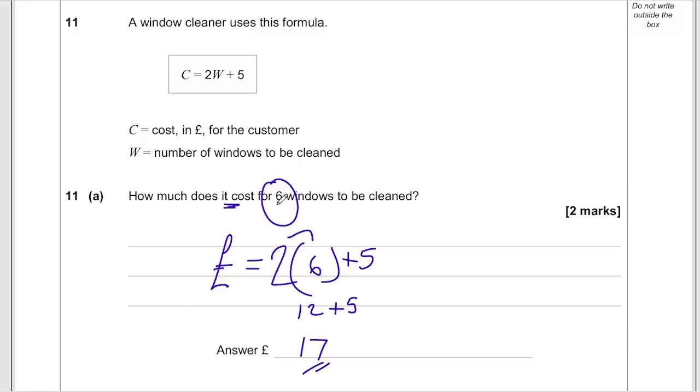So we just plug in the value that they give us where the W is in the equation, and remember the number in front of it multiplies it. So 2 times 6 is 12, plus 5 gives me 17.